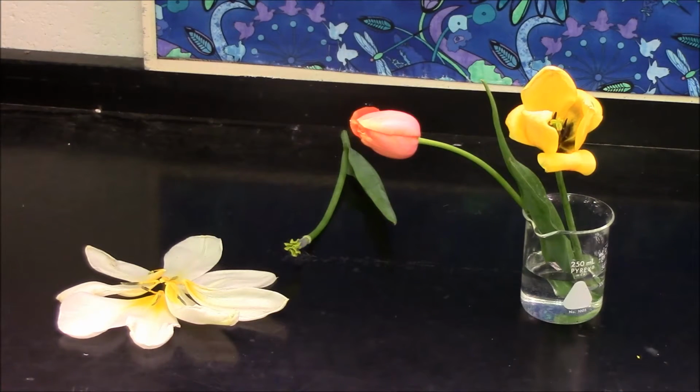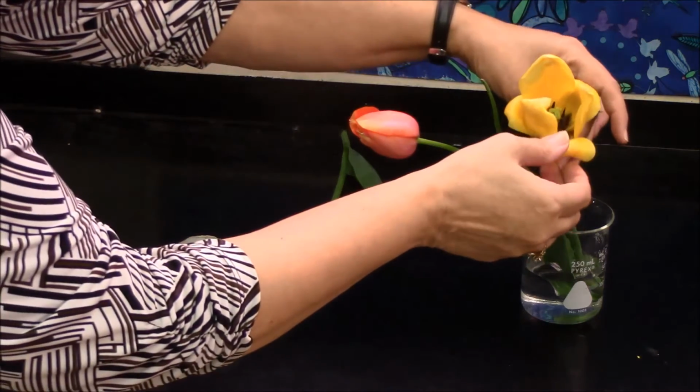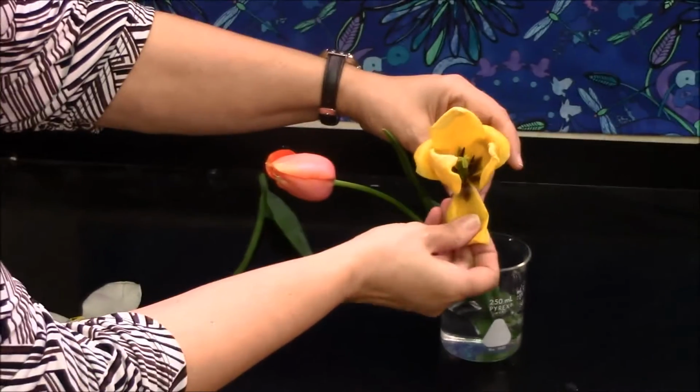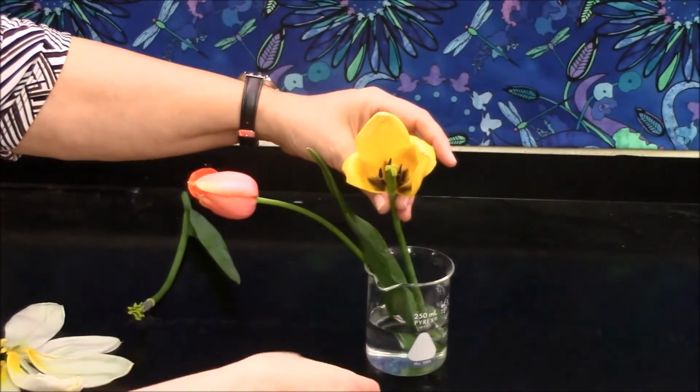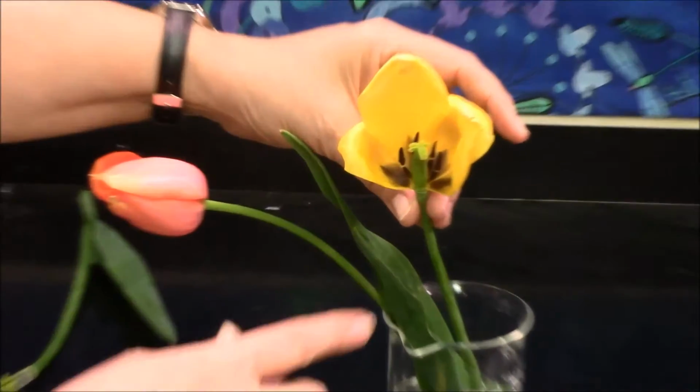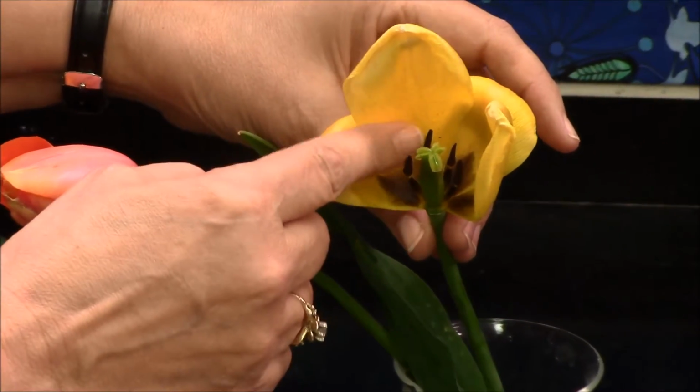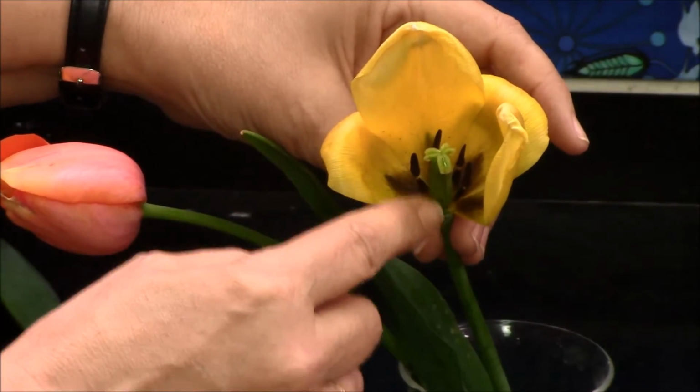When we were looking at reproduction in flowers, we identified that there were both male and female parts in a flower. So I'm going to take this tulip and I'm going to pull off some of the petals so that you can see both the male and female parts. So the male parts are right here, the anthers. Here's the female part.